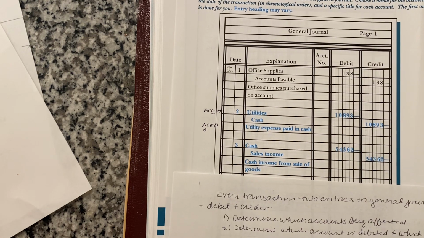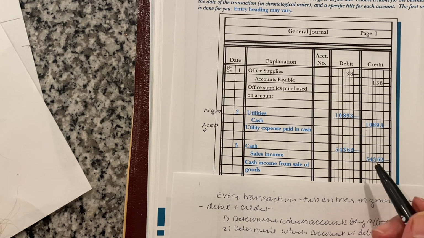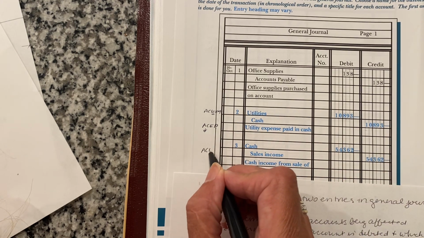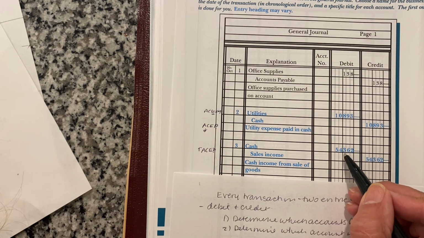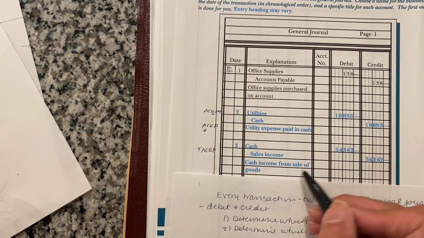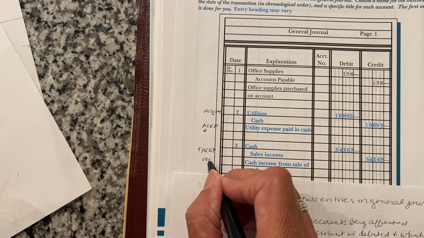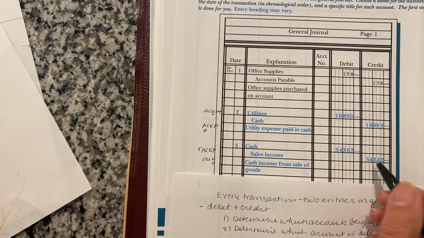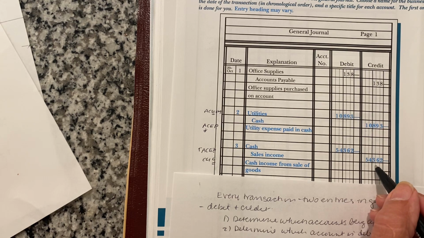On to the next one. This was the total sales, $54,362 received in cash. So our cash is an asset. Our cash is going up, so it's going to be debit. So we have $453.62 in the debit. And the income from the sales, income is going to be our credit. So the cash and the income balance each other out.